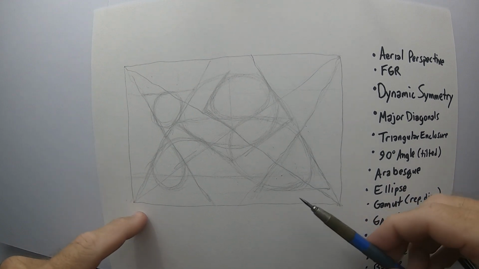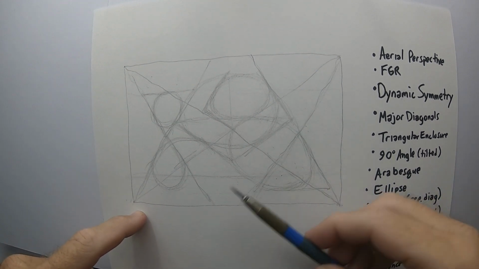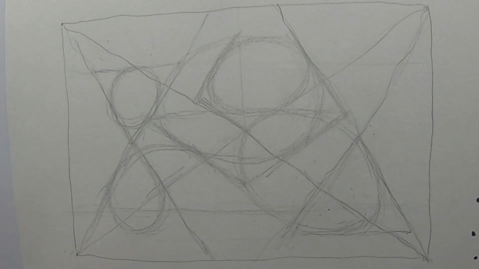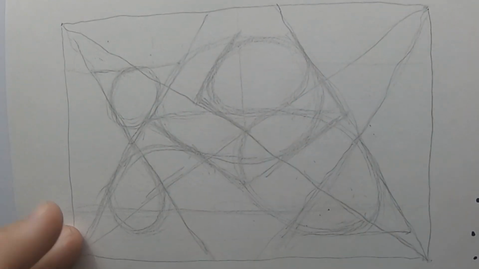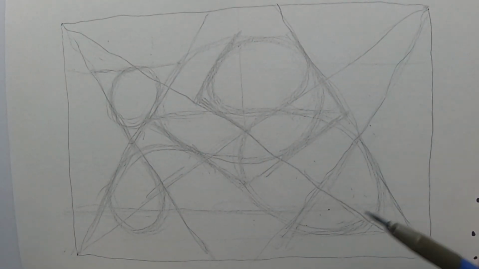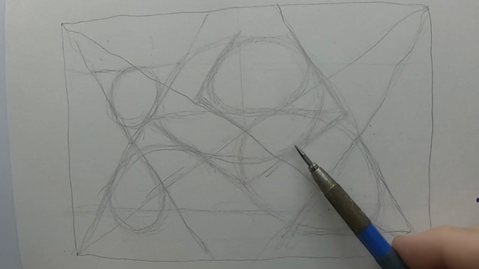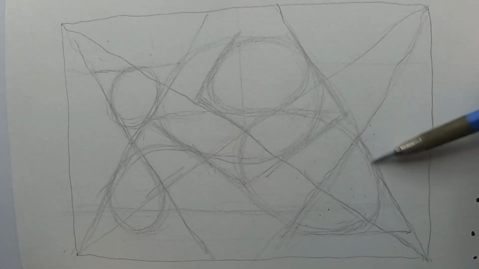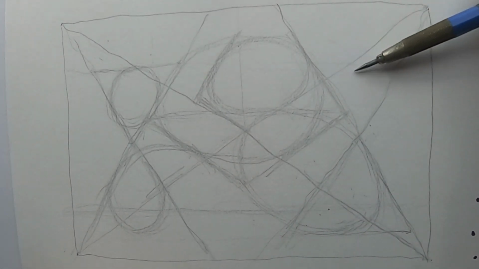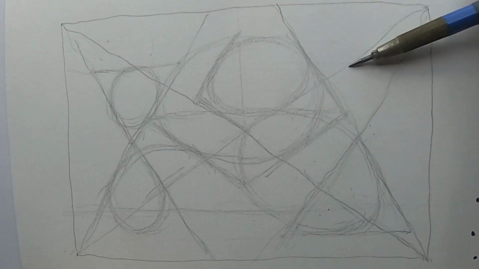Okay, so we've got the ellipses done. Now we're going to do gamut. That's repeating diagonals. We've already got plenty of repeating diagonals that are promoted from the grid, but we're going to add maybe 2 more. And we're going to find probably just a triangle and repeat a diagonal of the triangle. So here's one. So I like this edge, so we're just going to draw a line maybe that coincides.